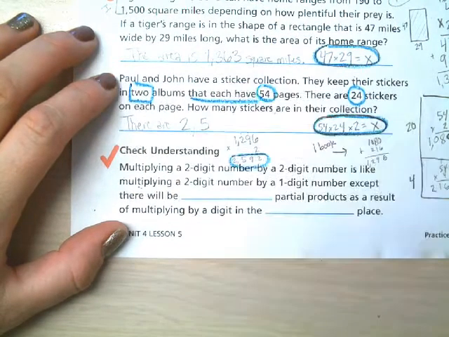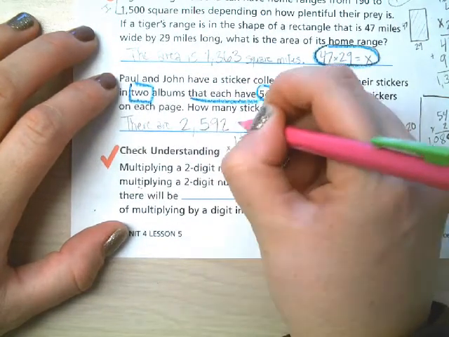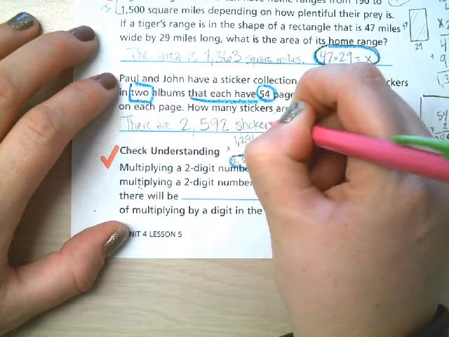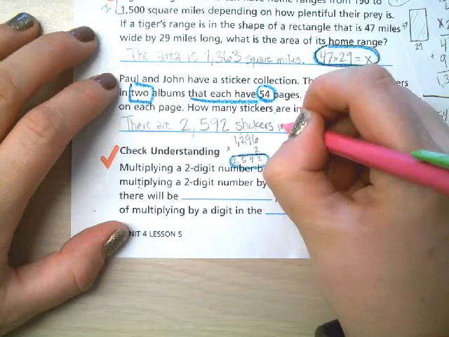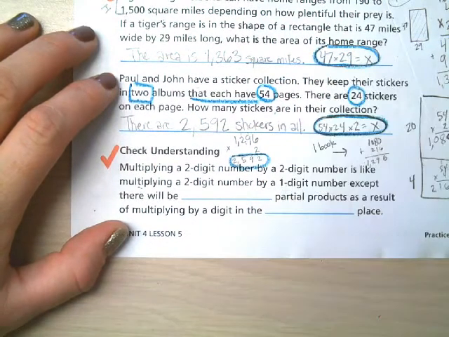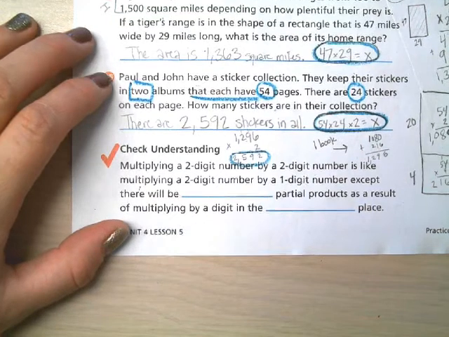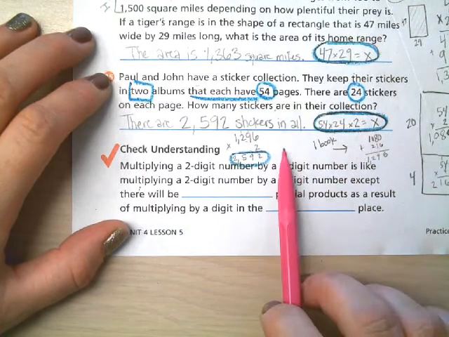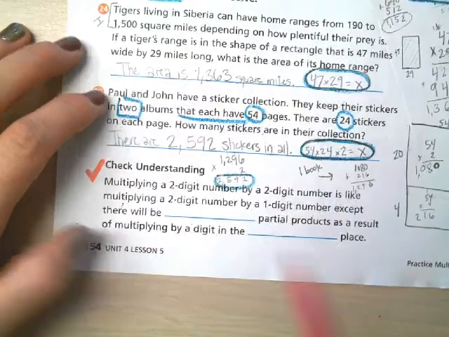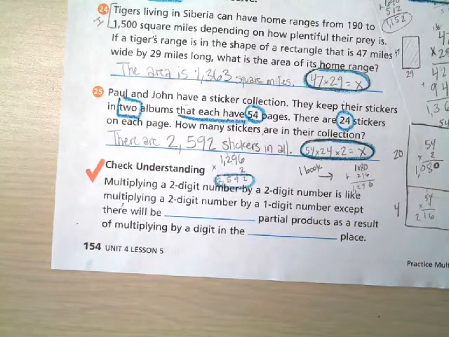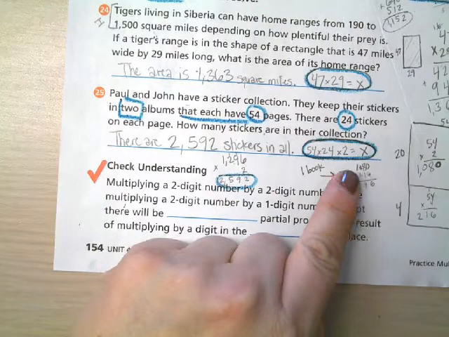Pretty cool. The answer is 2,592. How many stickers are in their collection? There are 2,592 stickers in all. You could say in their collection or whatever you want there, but I just wanted to say in all.